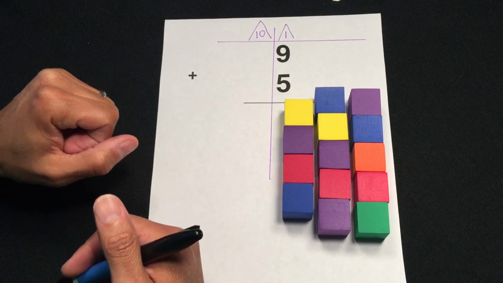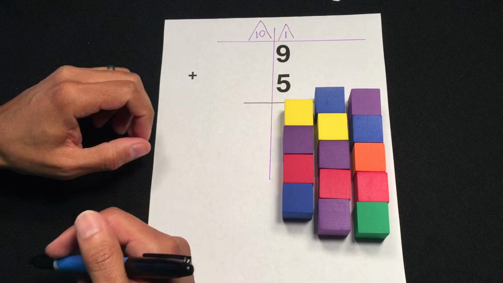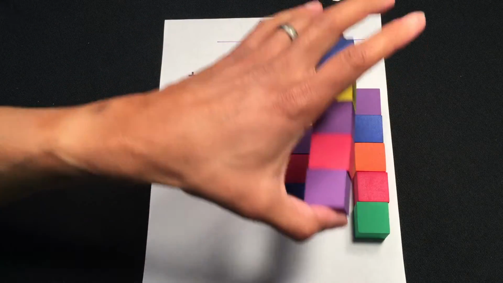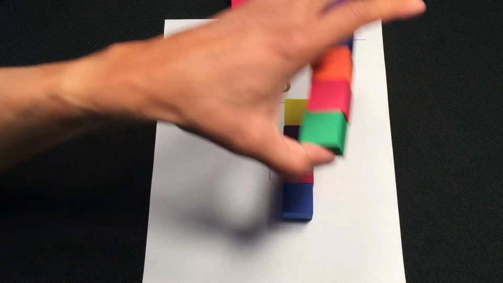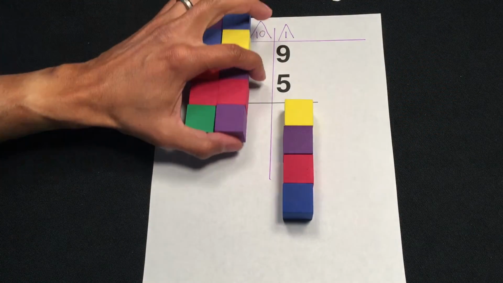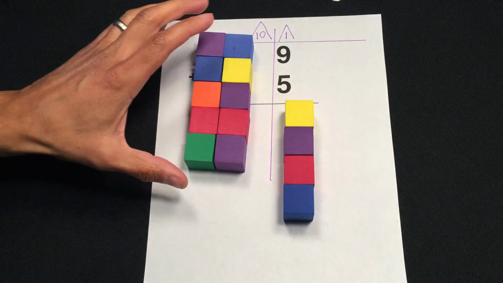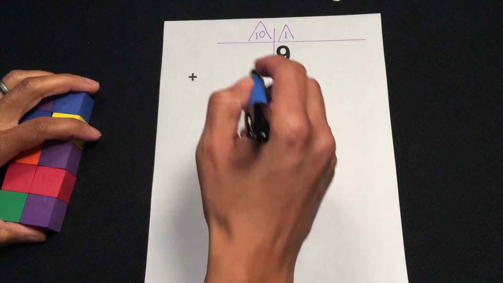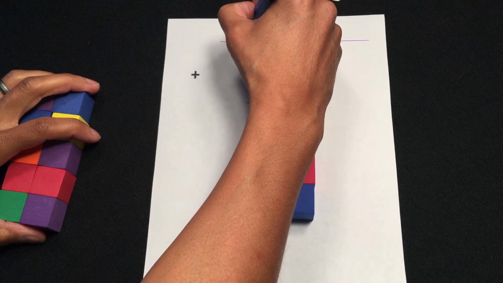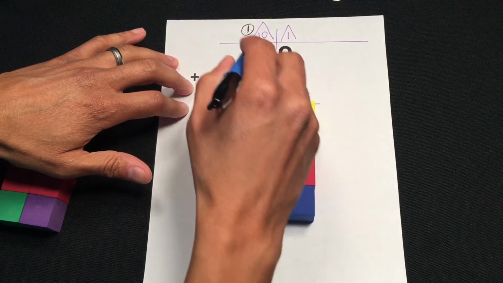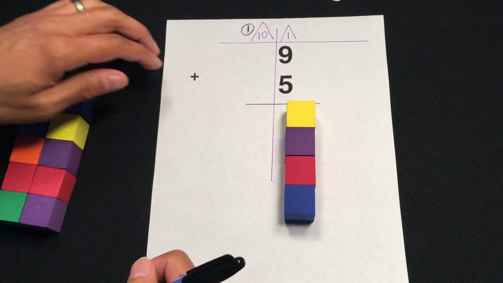Now in traditional or standard format, what we would have done is we would have written a 4 right here, and the 10 would go up here, which as you can see is really 10 blocks. We're going to put this over here. 10 blocks as opposed to the number 1. So typically we would say 4 and then write a 1 right there. 4, 1. That equals 14.